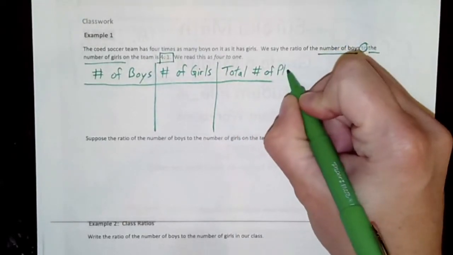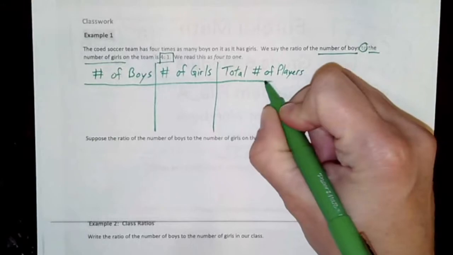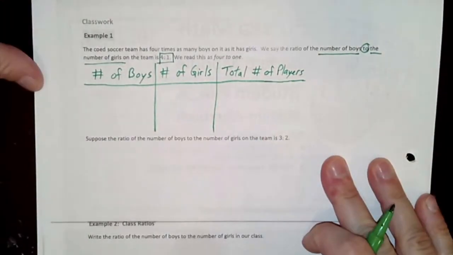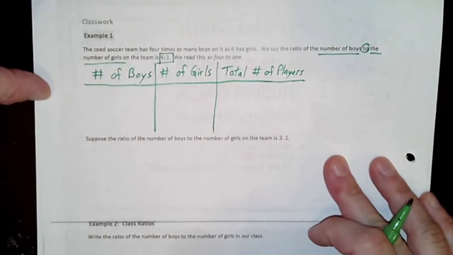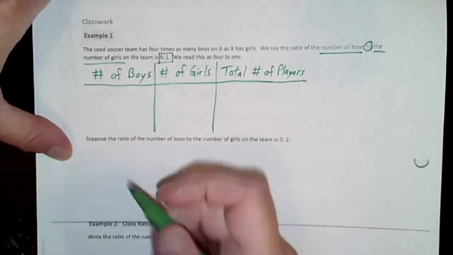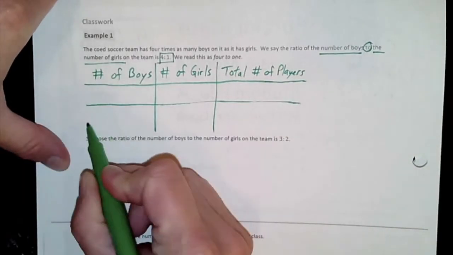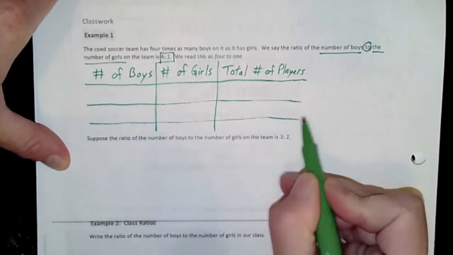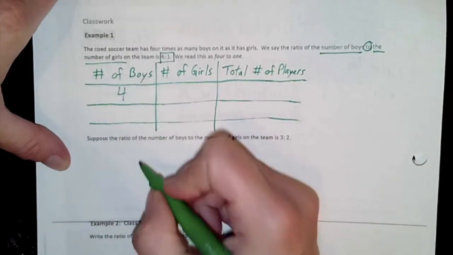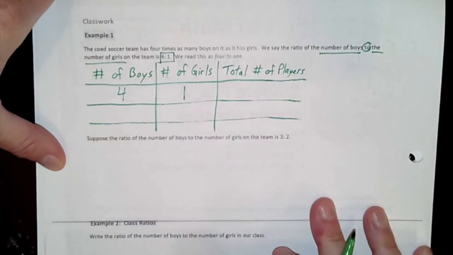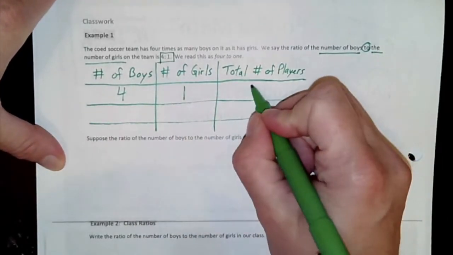So the ratio they gave us was 4 to 1. So I'm going to make this 3 rows in our table. We've got 4 to 1, so 4 boys to 1 girl. So the total number of players would be 5.